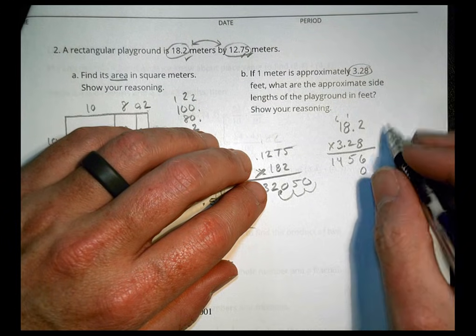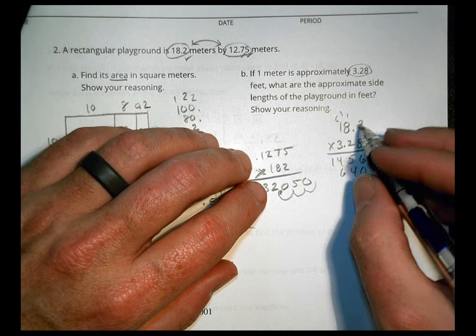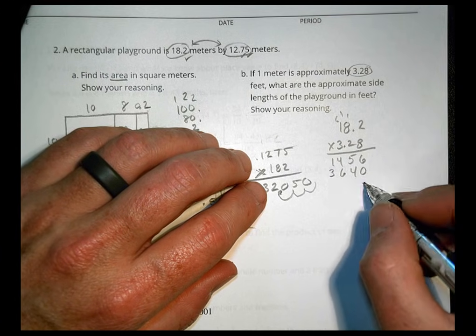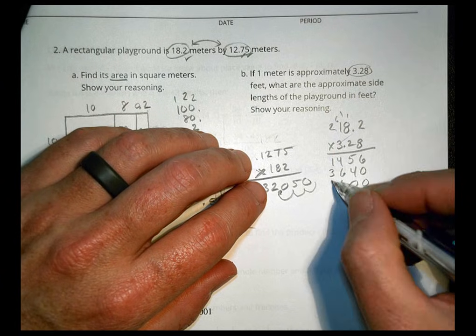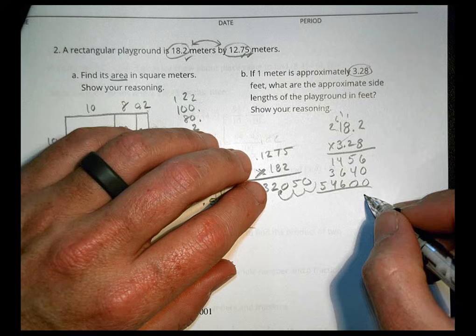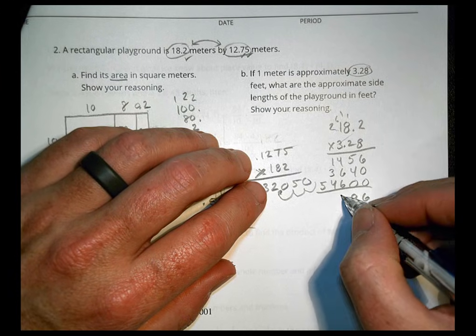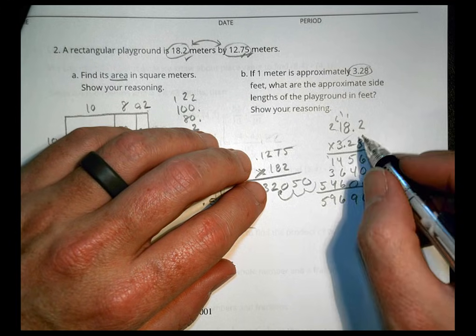There. 2 times 2 is 4. 2 times 8 is 16. 2 times 1 is 2 plus 1 is 3. 2 zeros there. 3 times 2 is 6. 3 times 8 is 24. And 3 times 1 is 3 plus 2 is 5. So we'd have 9, 10, 16, carry the 1, 7, 8, 9, and 5. And we have 1, 2, 3 by the decimal.